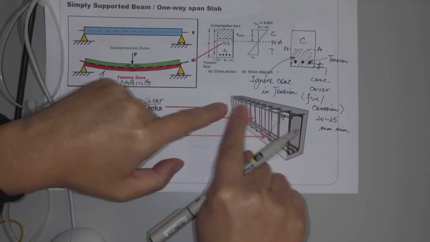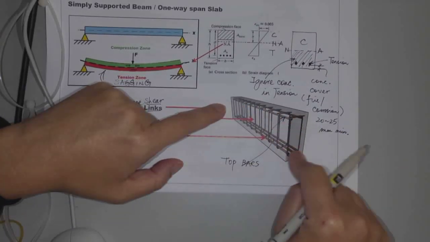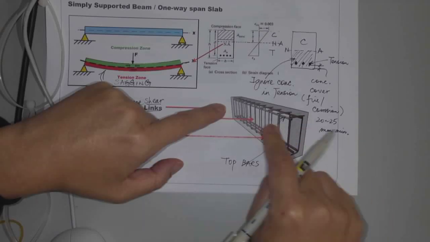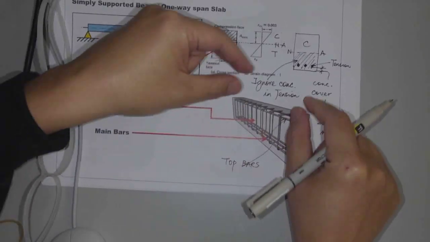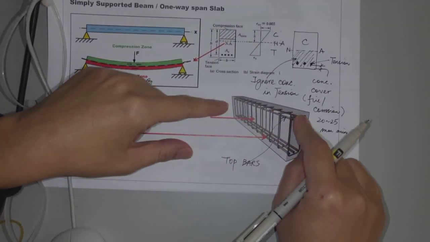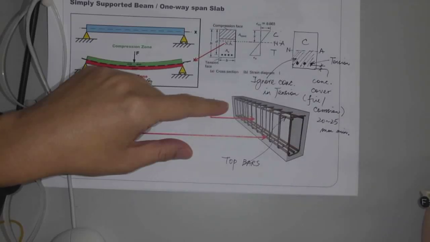Looks redundant, 好似多餘. No, it's not 多餘. Remember how you construct a reinforced concrete beam? 你做咗個 formwork 先. You set up the formwork, you put the reinforcement cage, 紮鐵, and then you pour the concrete, you cast your concrete, and then what's the next step?